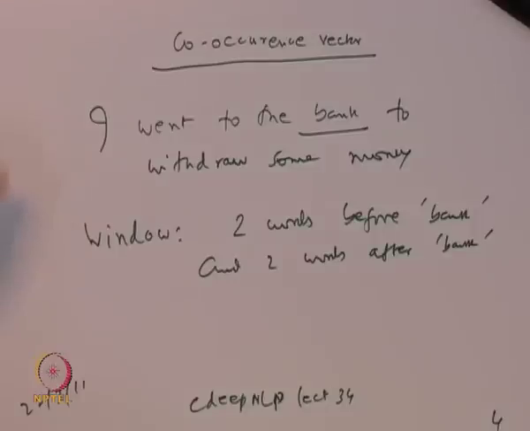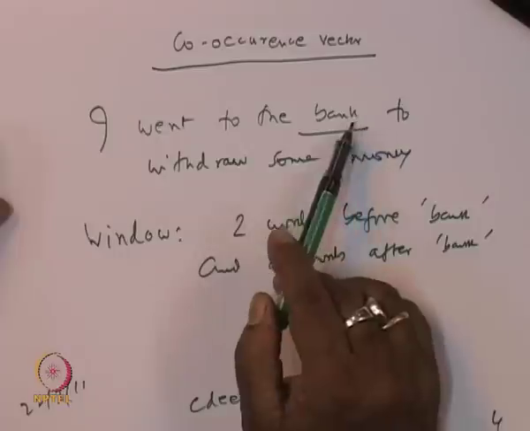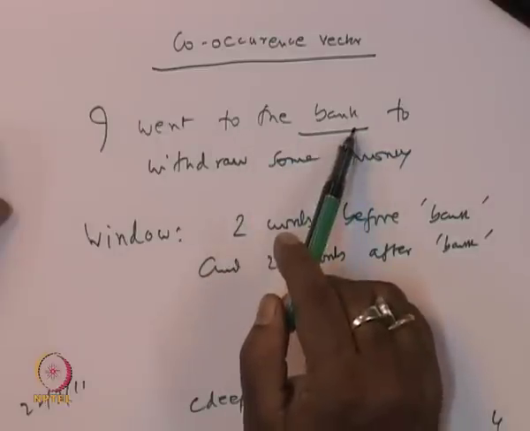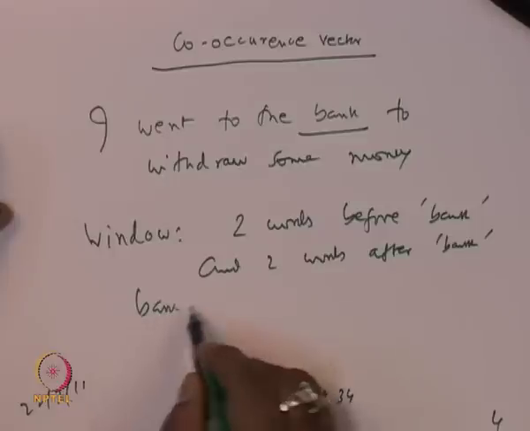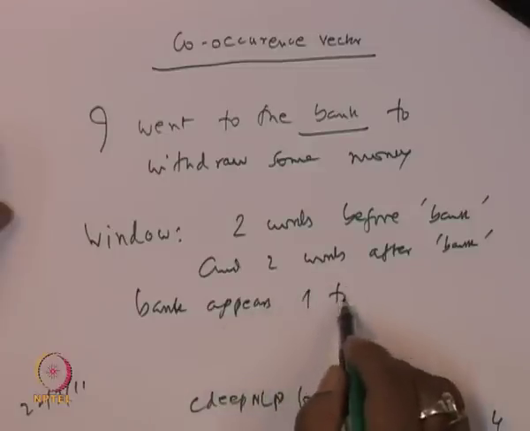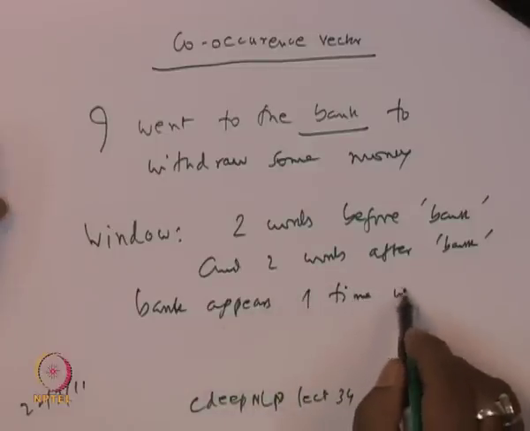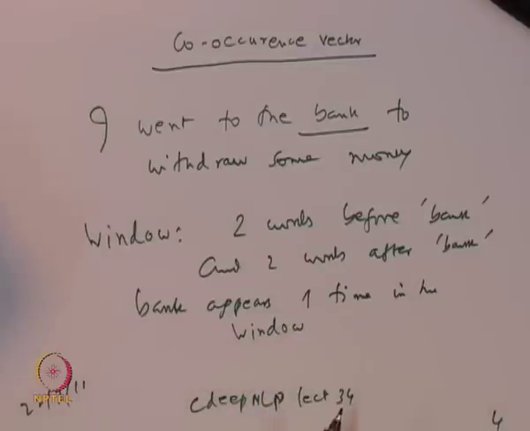If we have this as the window, then 2 words before bank is I went, the 2 words after bank are withdraw money. So, bank appears 1 time in the window. This information is quite crucial for sense disambiguation, and we would like to make use of that.